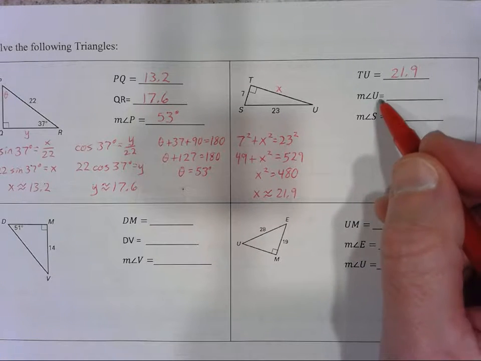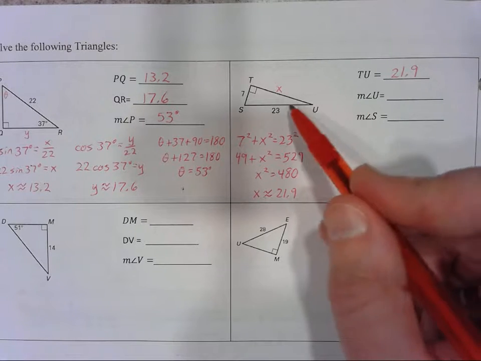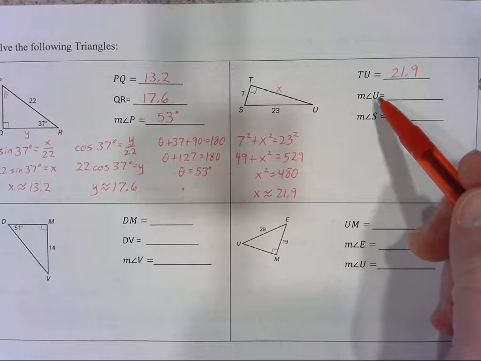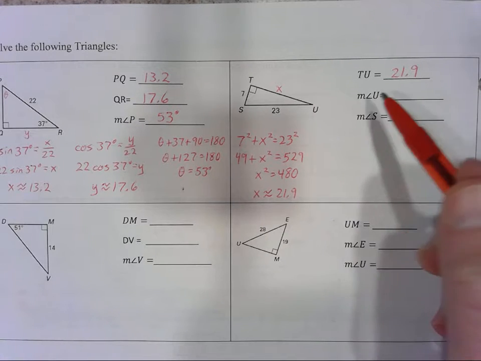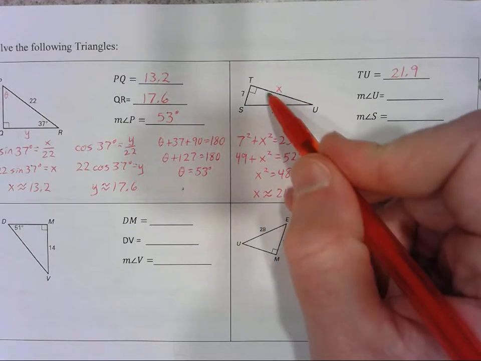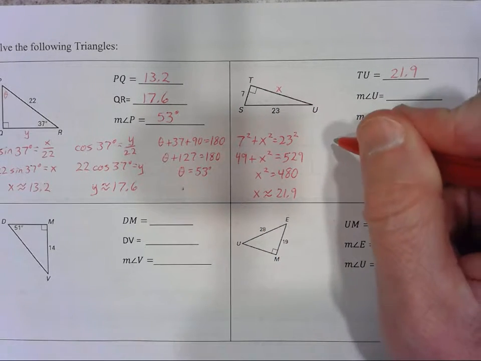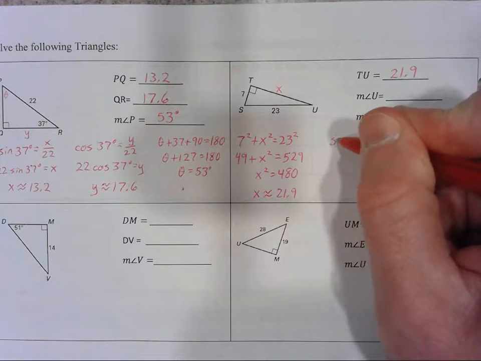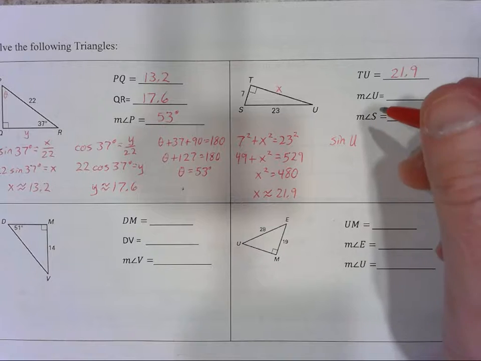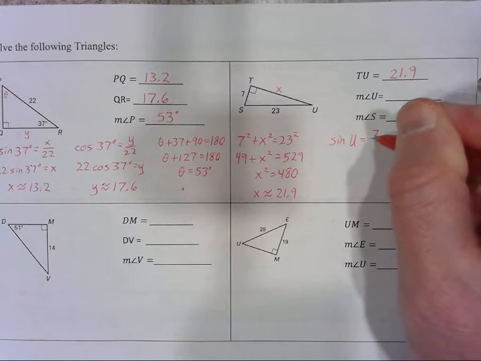Next, we're looking for the measure of angle U. Well, we only have one angle, so to find a second angle we have to use inverse trig. So from U we have the opposite and the hypotenuse. Therefore sine of U, or measure of angle U, equals opposite over hypotenuse.